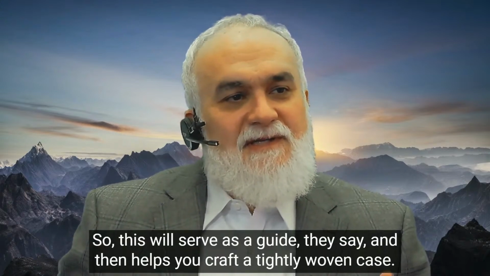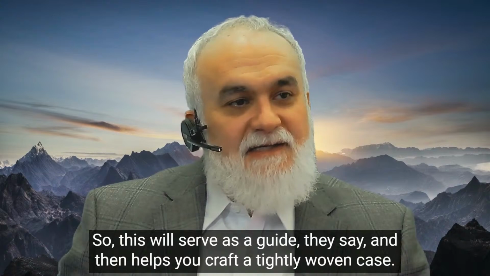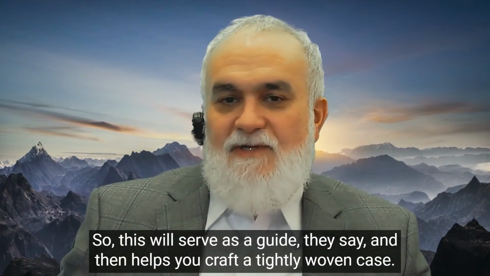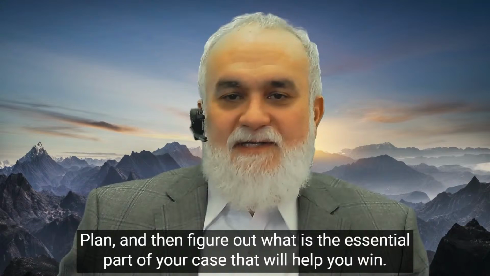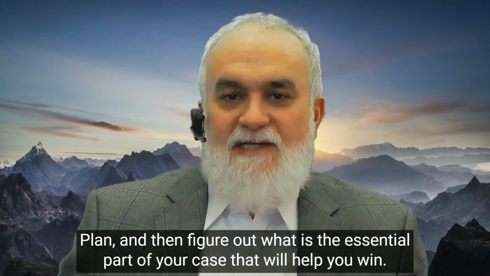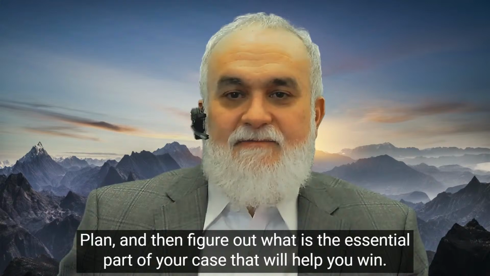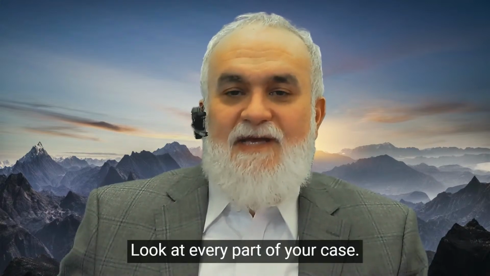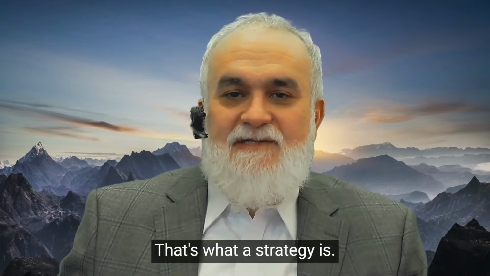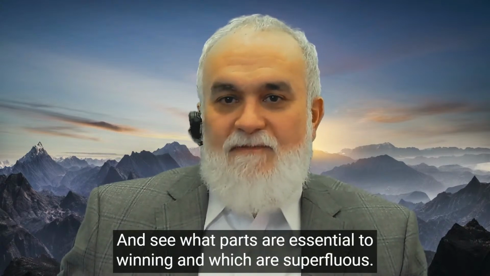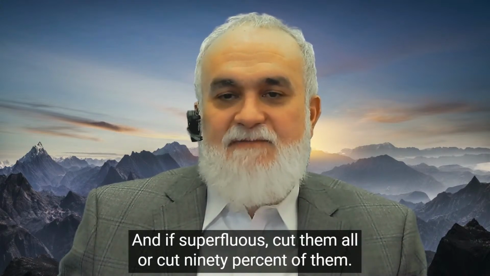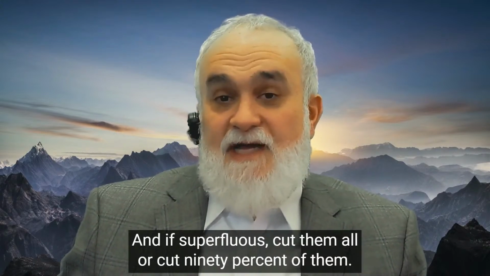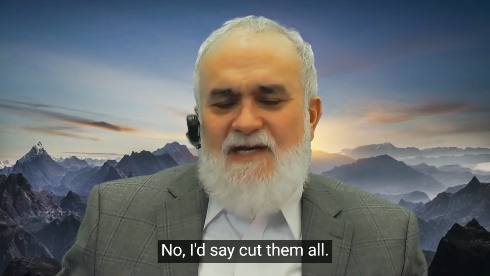So this will serve as a guide, they say, and then helps you craft a tightly woven case. That's important. Plan, and then figure out what is the essential part of your case that will help you win. Look at every part of your case. That's what a strategy is. And see what parts are essential to winning and which are superfluous. And if superfluous, cut them all, or cut 90% of them. No, I'd say cut them all.